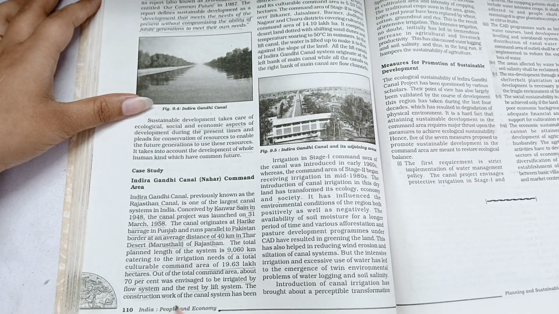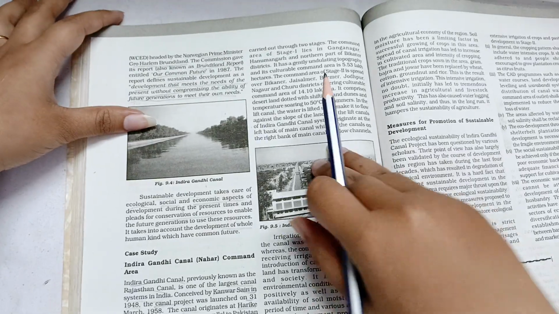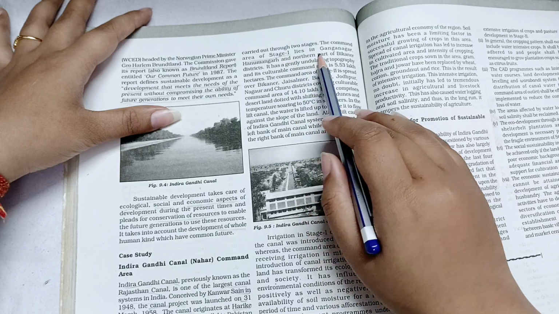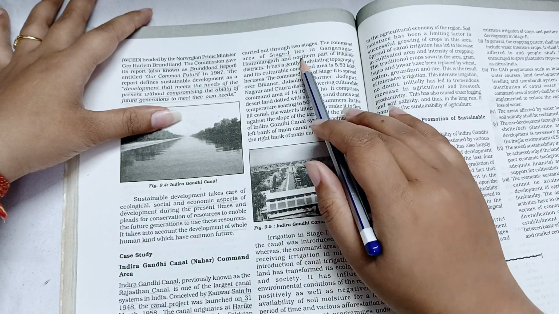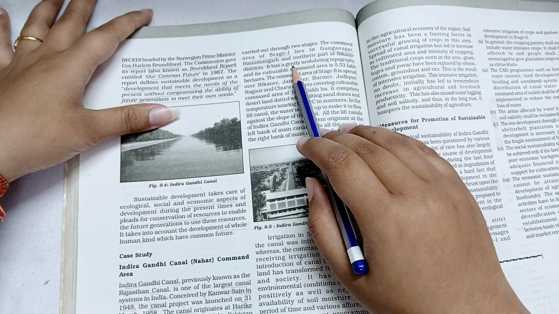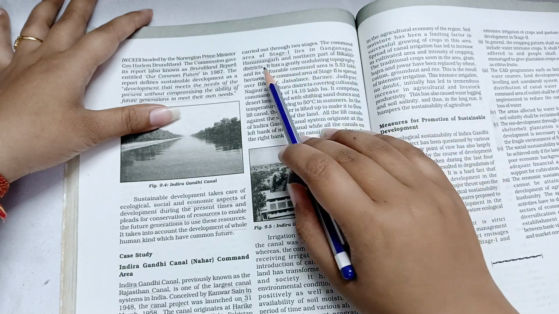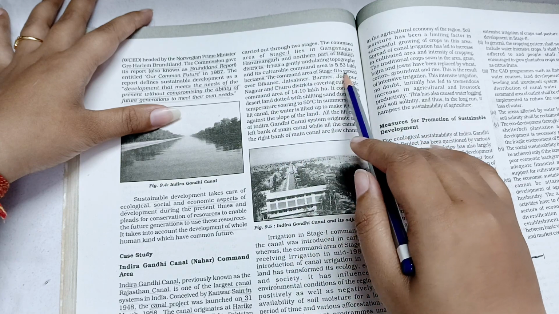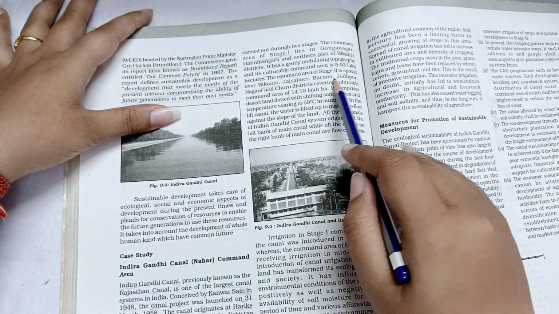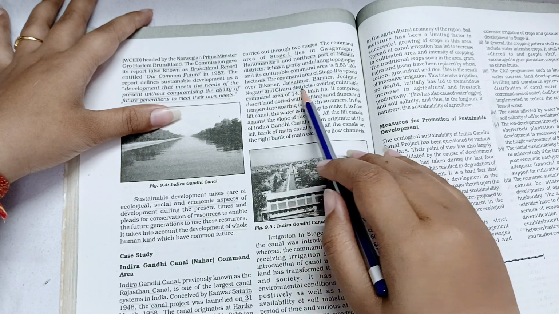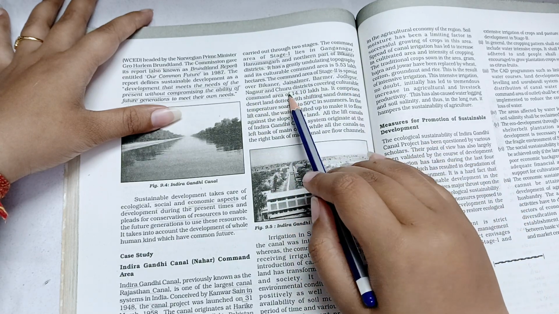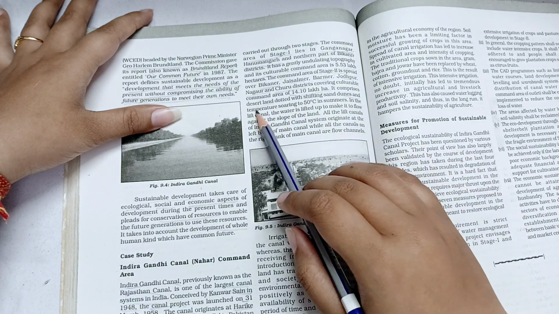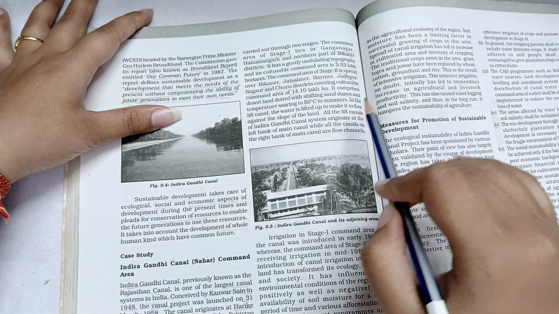The construction work of the canal has been carried out through two stages. The command area of Stage 1 lies in the Ganganagar, Hanumangarh and northern part of Bikaner districts. It has a gently undulating topography and its cultivable command area is 5.53 lakh hectares. The command area of Stage 2 is spread over Bikaner, Jaisalmer, Barmer, Jodhpur, Nagaur, and Churu districts, covering a cultivable command area of 14.10 lakh hectares. It comprises desert land dotted with shifting sand dunes and temperature soaring to 50 degrees Celsius in summer.